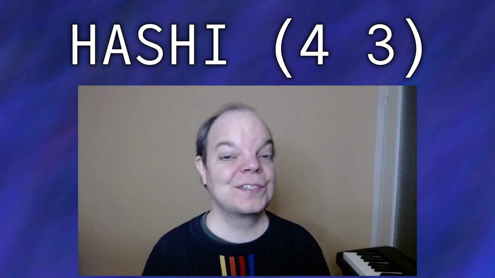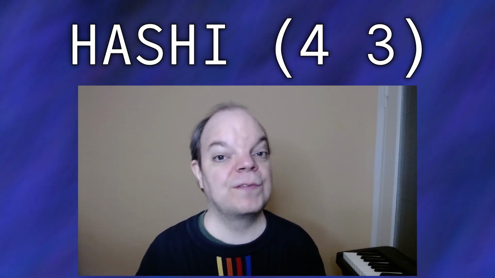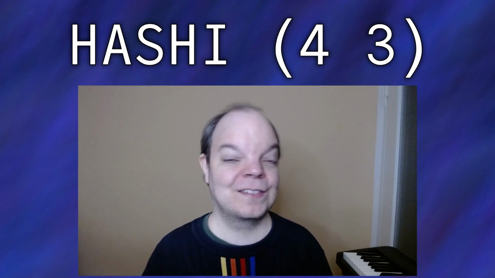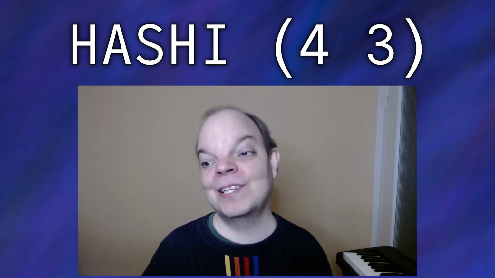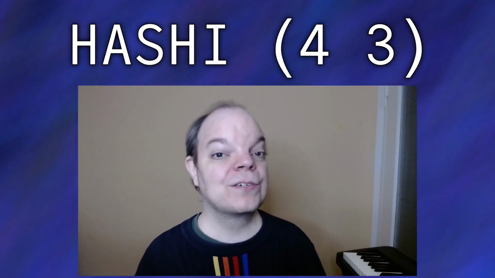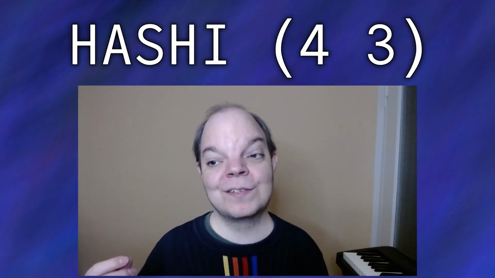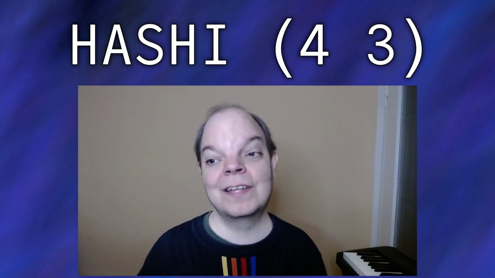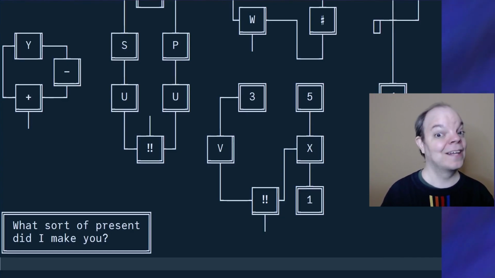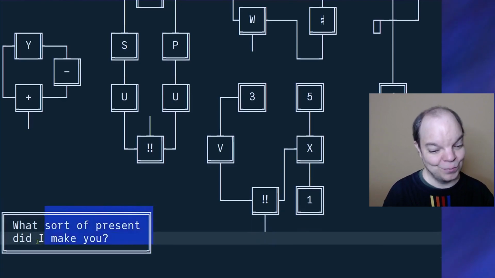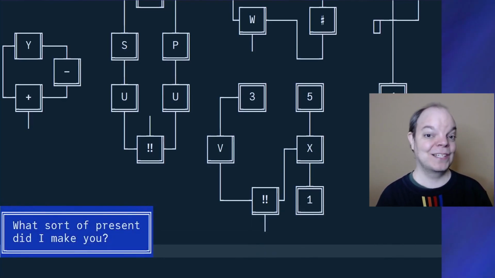What do these numbers in parentheses mean? Now, if you've ever done hunt puzzles before, you'll know that this is a so-called enumeration. It tells us how many words are in the solution and how many letters each word has. So we're looking for a 2-word phrase, where the first word is 4 letters, and the other one is 3. And on top of that, the answer needs to be the answer to this question. What sort of present did I make you?